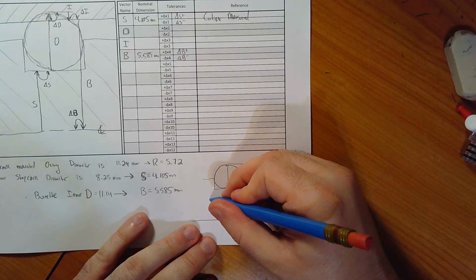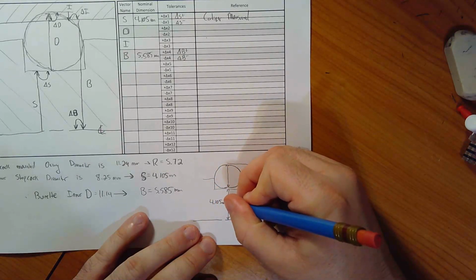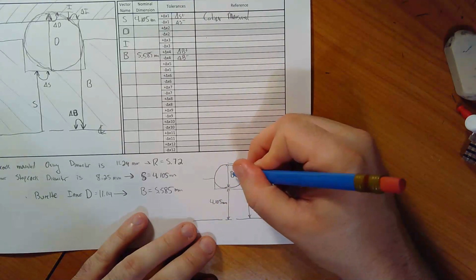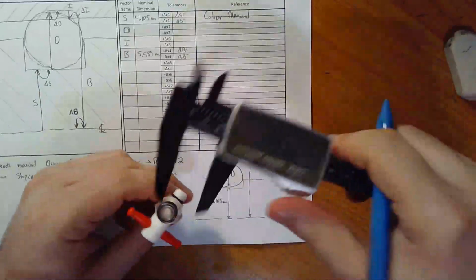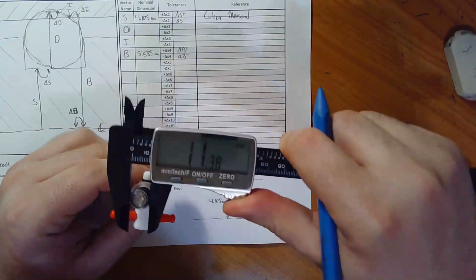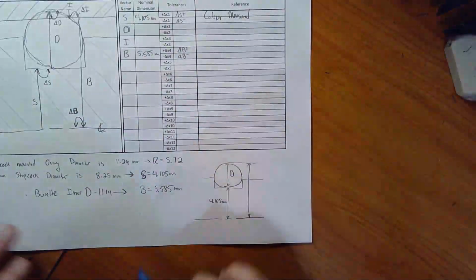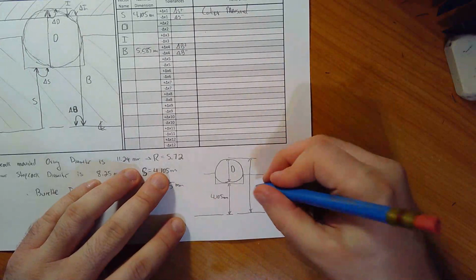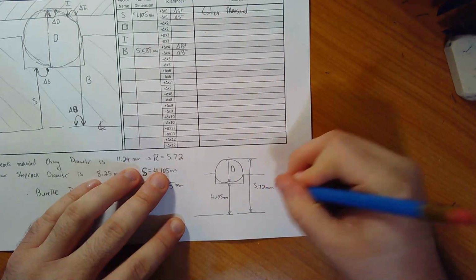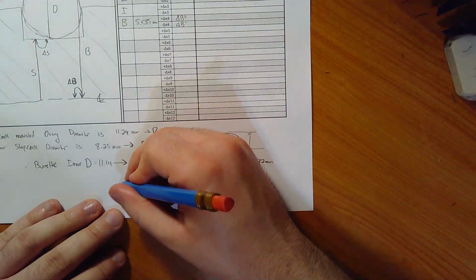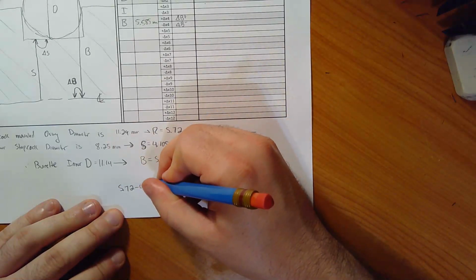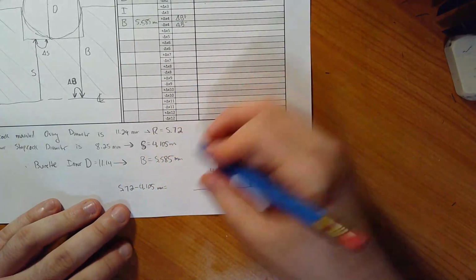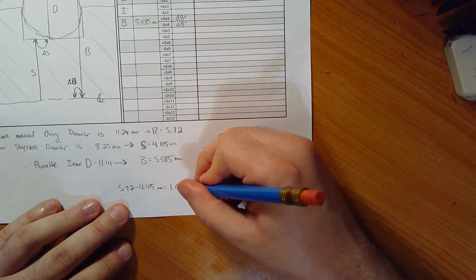This is the value that I've already measured, which is 4.105 millimeters. This is the value that I'm looking for, that's D, and this value is the one that I measured when I was looking at the outside diameter of the O-rings when they're sitting on the stopcock. So that's how I have that value. Remember, that is this value right here, this 5.72 millimeter radius. And if I take 5.72 and subtract 4.105 millimeters, I get 1.615 millimeters, and that's my value for D.